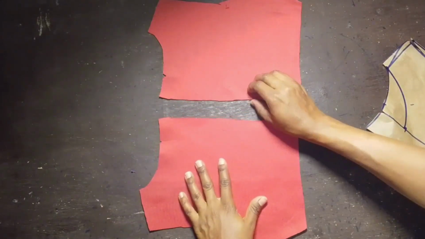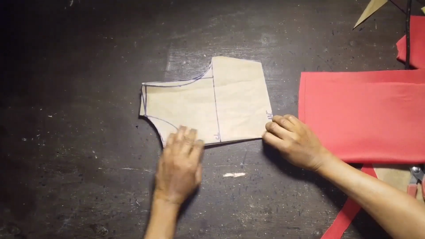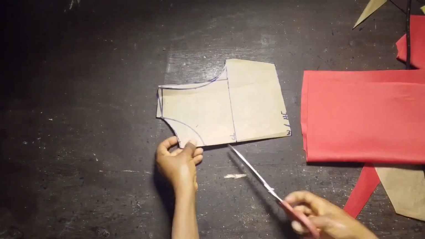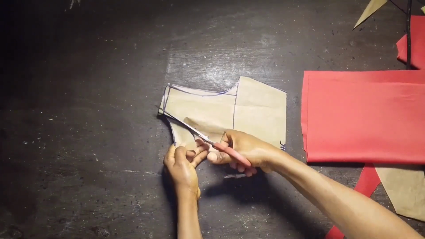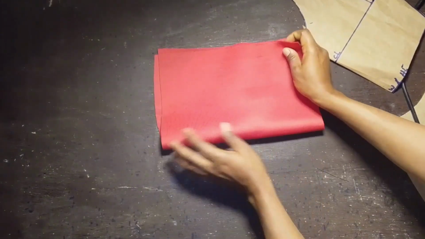This is what the back bodice looks like. The next thing I'm going to do now is to transfer the front pattern. And in order to do that, I'm going to fold in the zipper allowance side. And once I'm done with that, I'll cut out the neckline for the front bodice and also the armhole. And after cutting, I'll transfer the front pattern to the fabric.